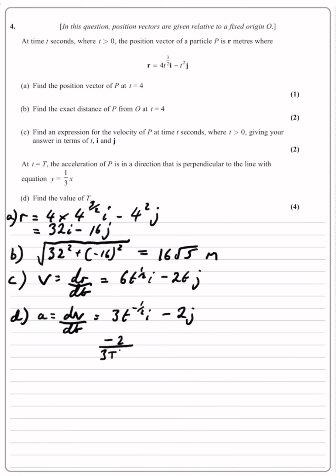Now we know it's perpendicular to a line with a gradient of a third, so the negative reciprocal of a third is minus 3. So if we take the gradient of our particle, that's minus 2 over 3 t to the minus a half, that's going to be equal to minus 3. There are a few ways you can tackle this. Here I've multiplied both sides by 3 and brought t to the negative half to the top and made it t to the half. Divide both sides by negative 2, t to the half is 9 over 2, square both sides, t is 81 over 4 seconds. If you've done that as a decimal, that's absolutely fine.